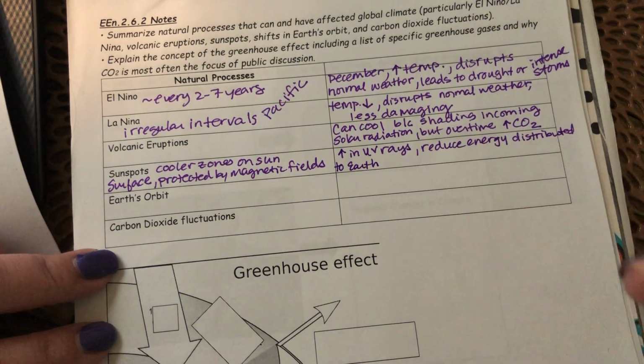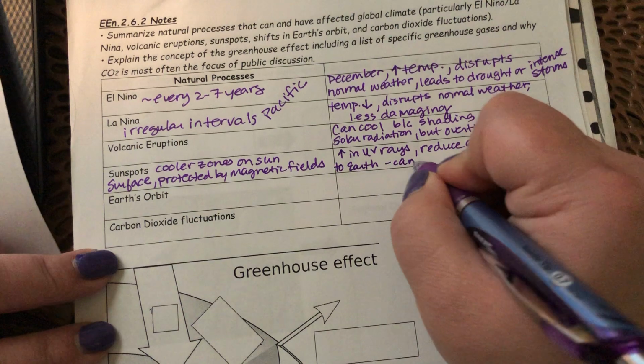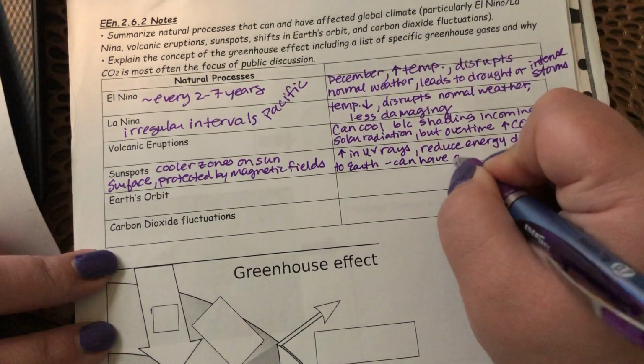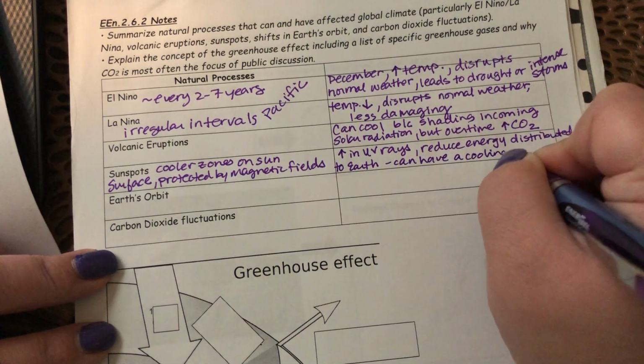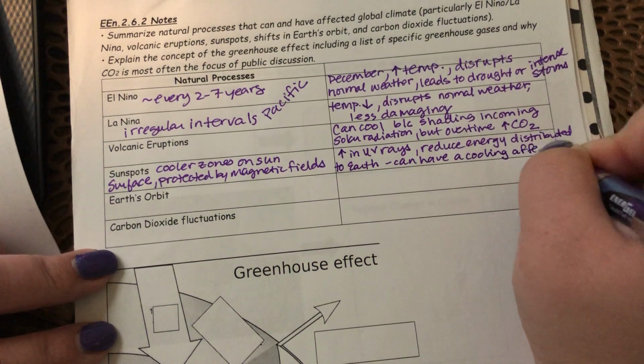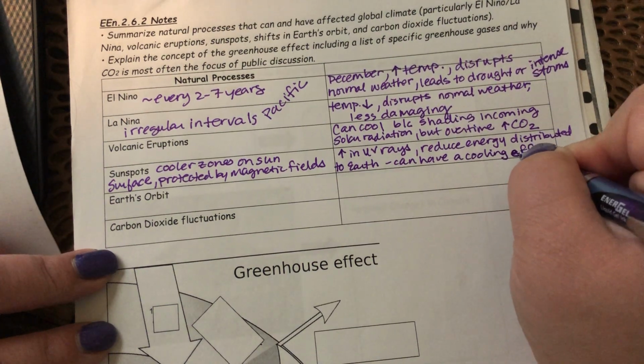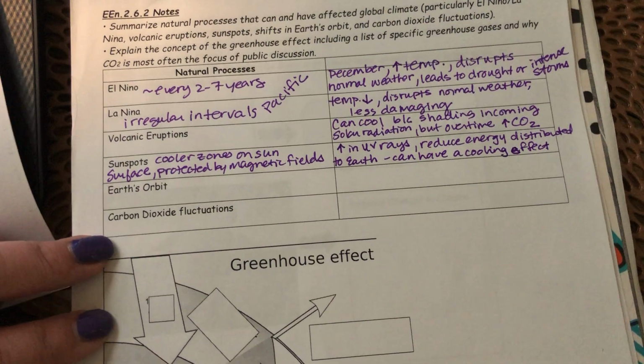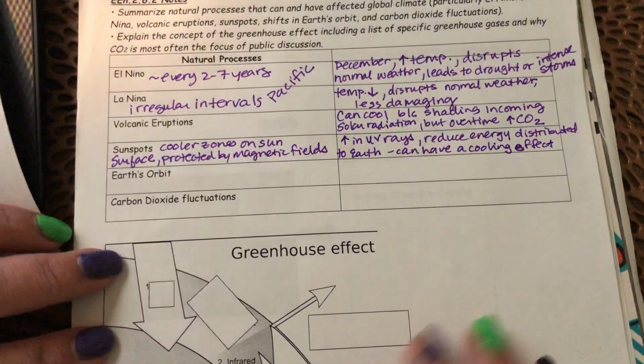Okay, and because of that, they can have a cooling effect. All right, Earth's orbit. Who would have thought?